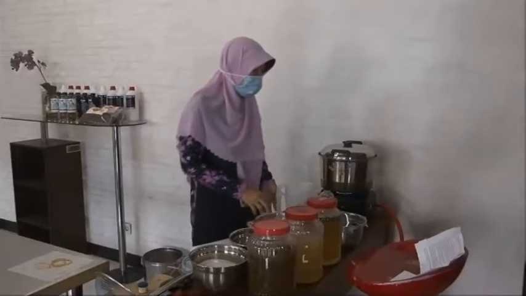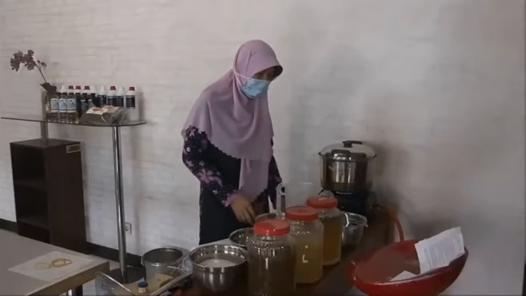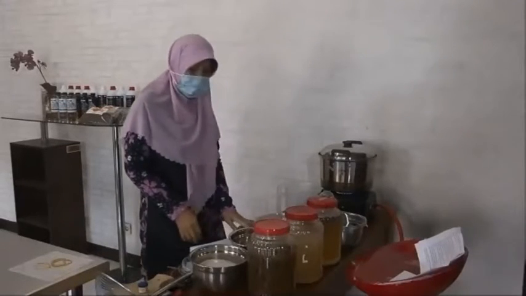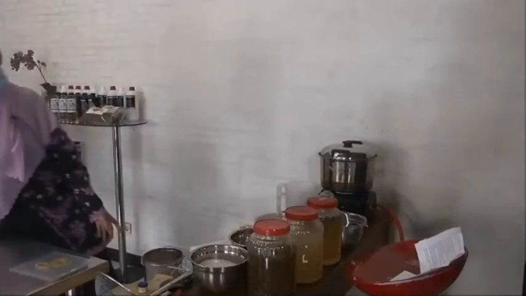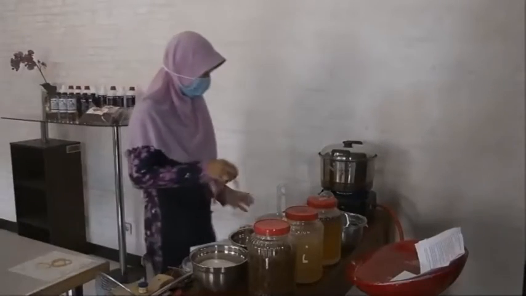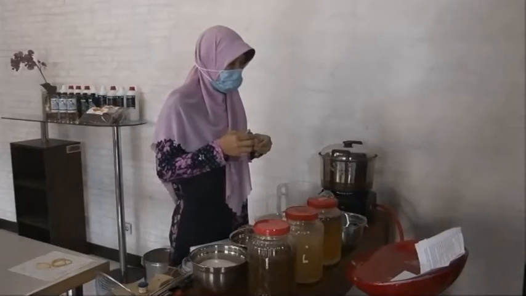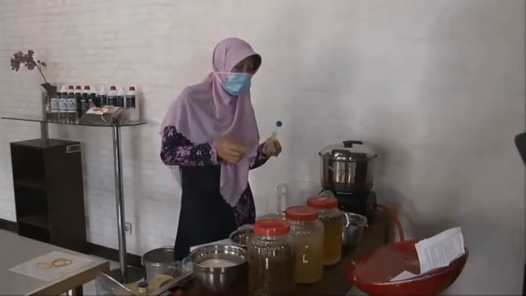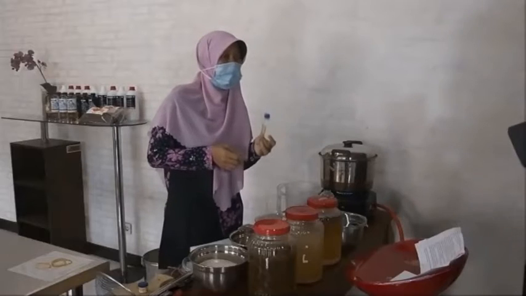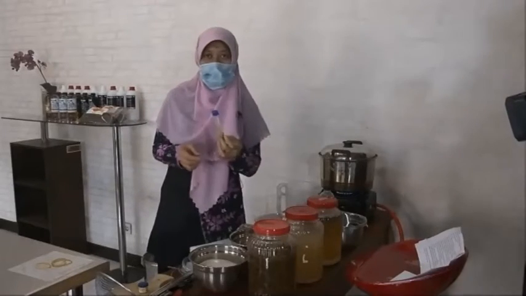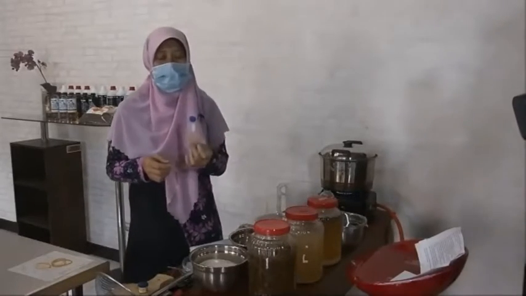So how to make the medium? The first, we have to isolate. The isolate is the bacteria growth on the alternative medium.